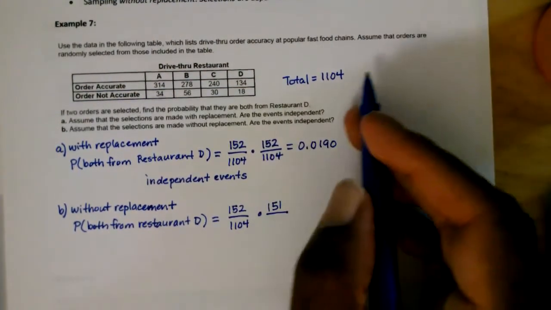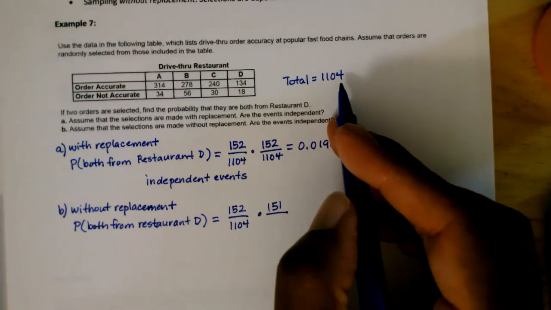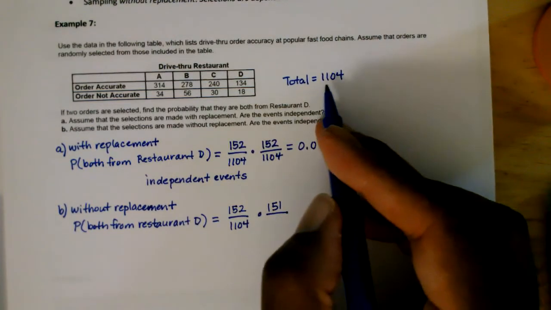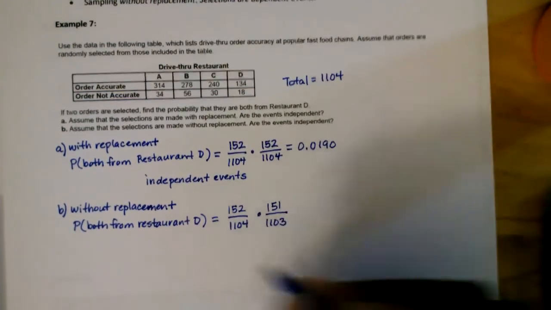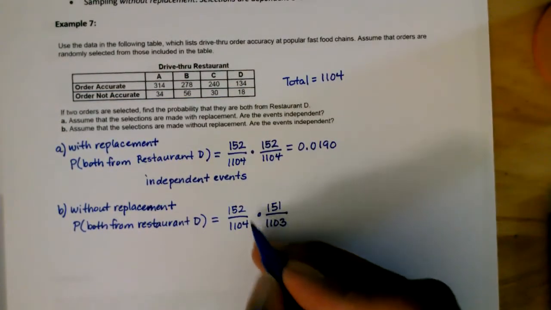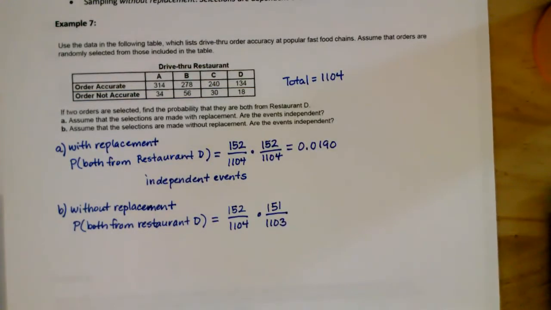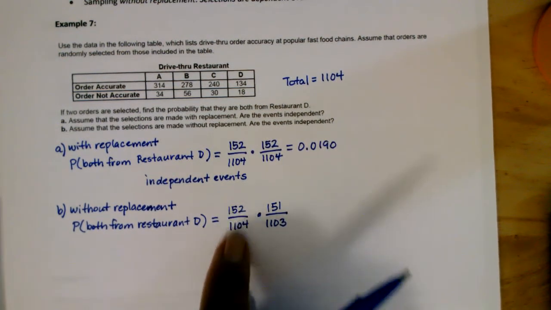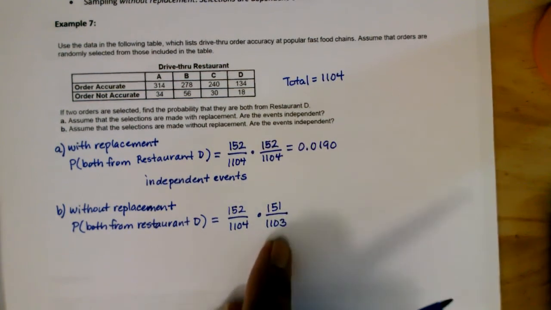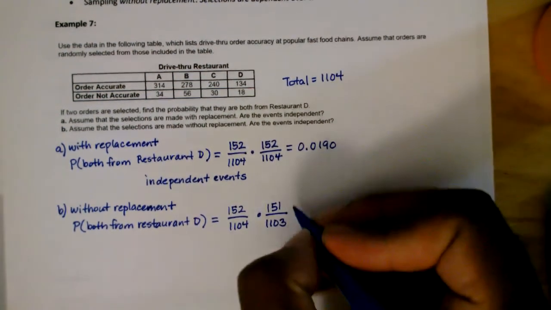And the total number of orders will drop from 1104 to 1103. So here, the numerator and the denominator will be decreasing by 1 because the second order is without replacement. That means the first order will not be considered. So here we got 152 over 1104 times 151 over 1103.